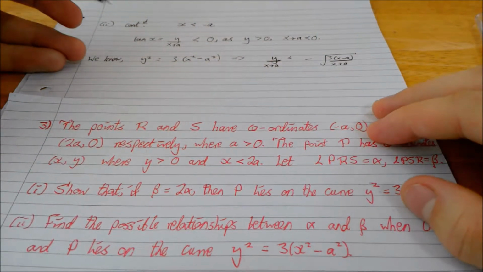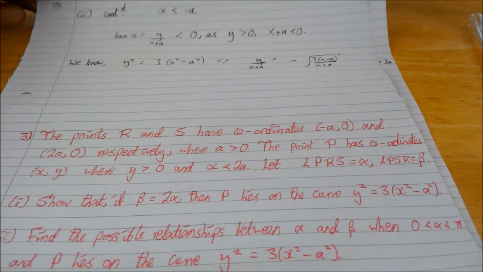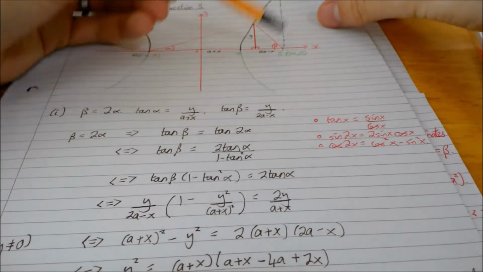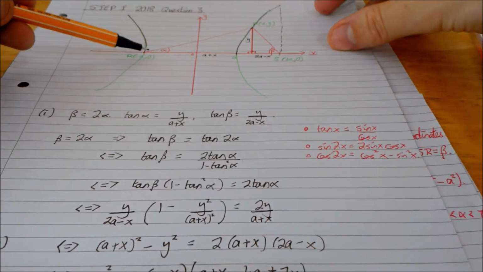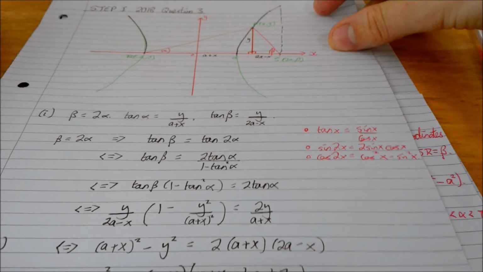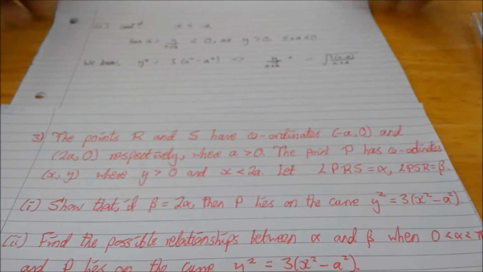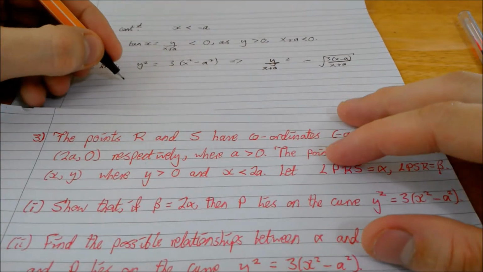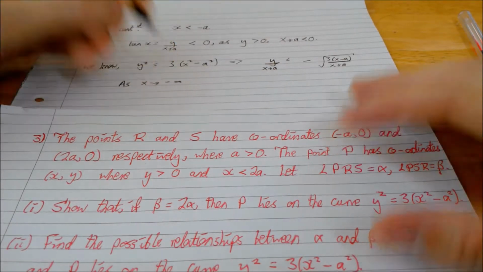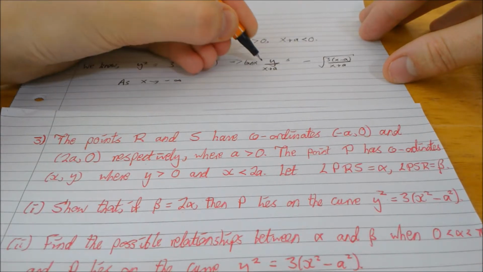Okay, and now looking back at our diagram, last time we went up to 2a, but here we don't have any such condition with 2a. We can actually go all the way out in fact to x going towards minus infinity. So we have to look at that now. So as x tends to minus infinity, I'm just looking for essentially, remember this is tan alpha.